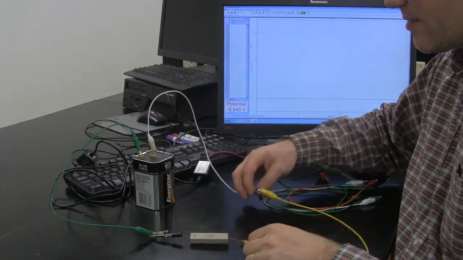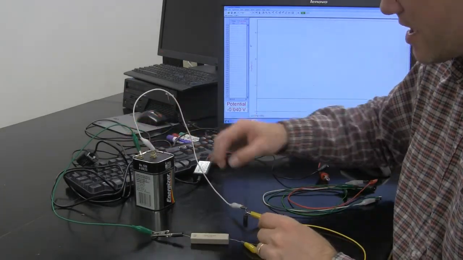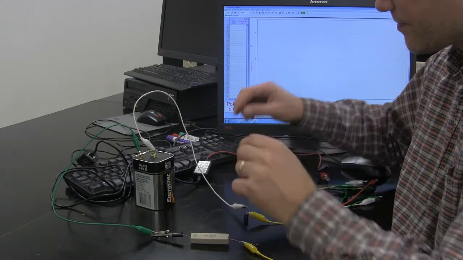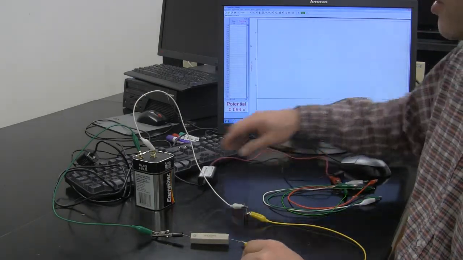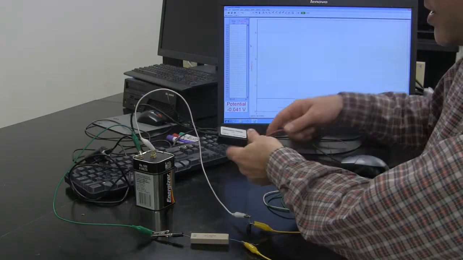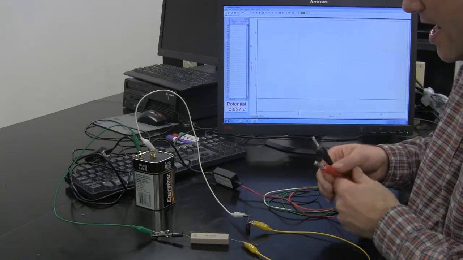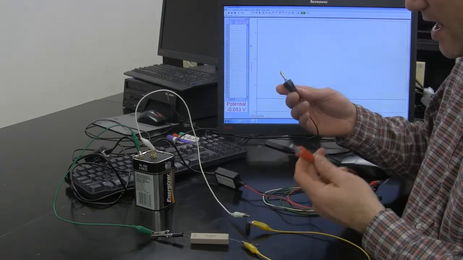And so what's happening here is I'm charging this capacitor. As soon as I connected that, the capacitor started to charge. Now I want to look at the voltage across that capacitor. And so I have this Vernier differential voltage probe. It goes up to 6 volts, so I'm okay with my 6 volt battery. And so here's positive and negative.